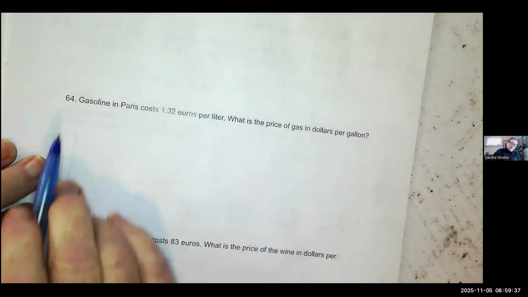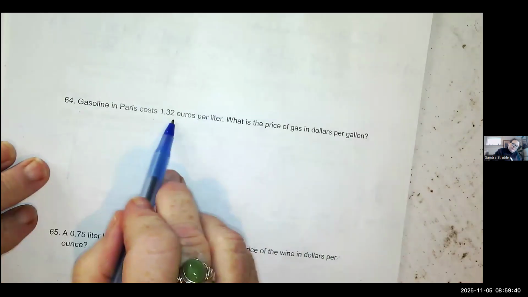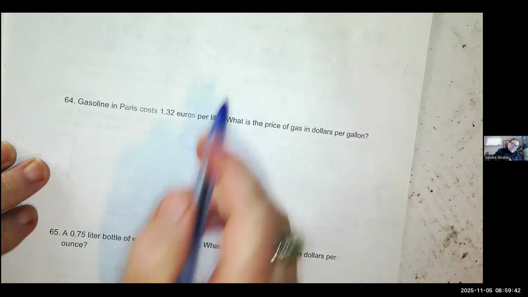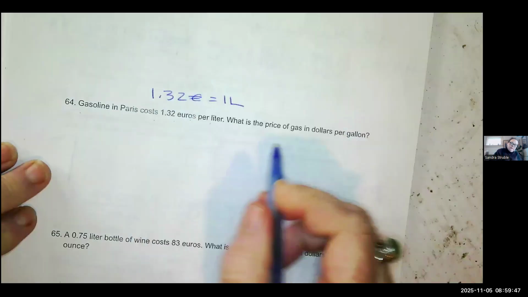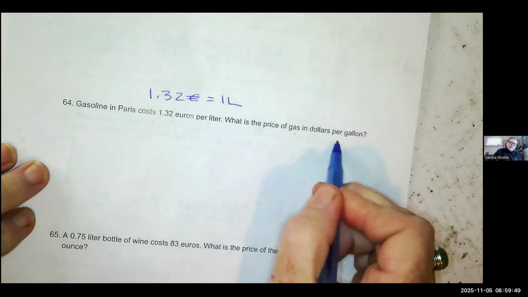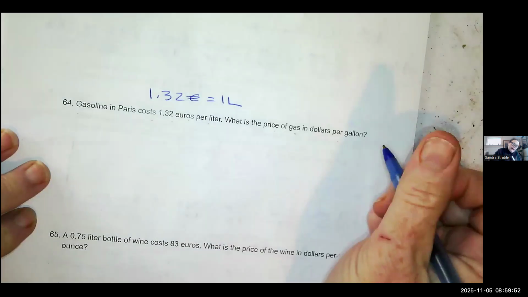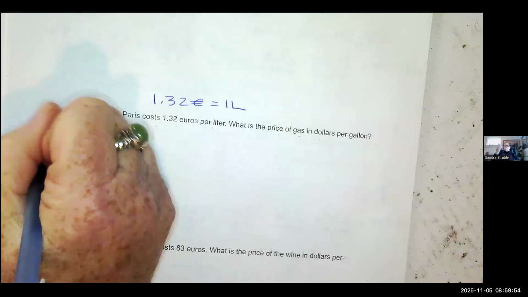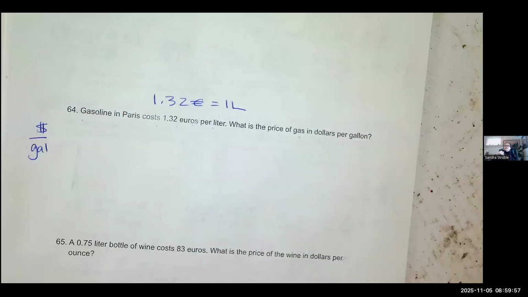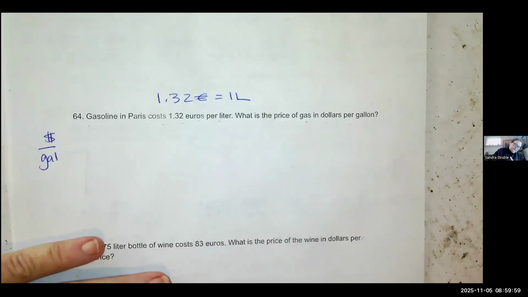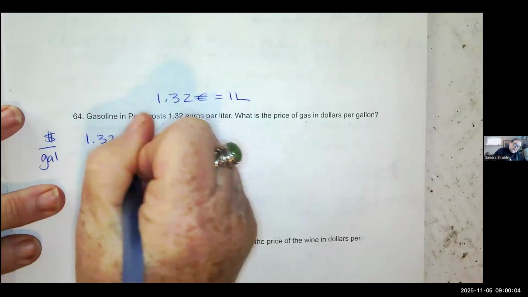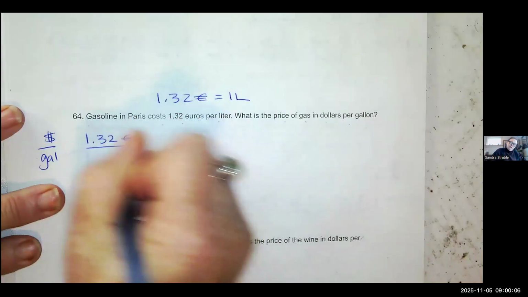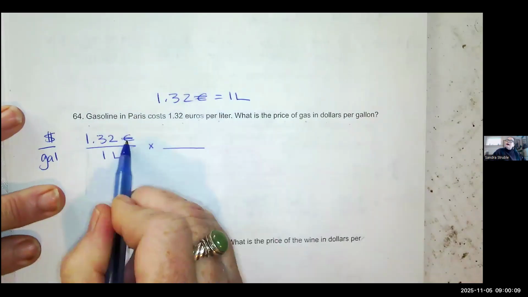All right, gasoline in Paris costs €1.32 per liter. That's a conversion. What is the price of gas in dollars per gallon? Okay, so because they want it as dollars per gallon, we're going to have euros in the numerator and liters in the denominator. That's what we're going to start with. Over 1 liter. And we're going to convert the euros to dollars. And then I'm going to convert the liters to gallons.